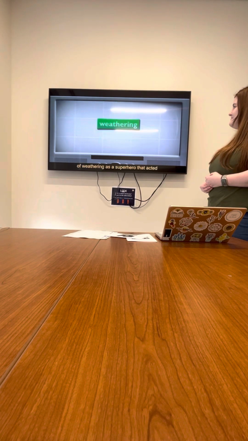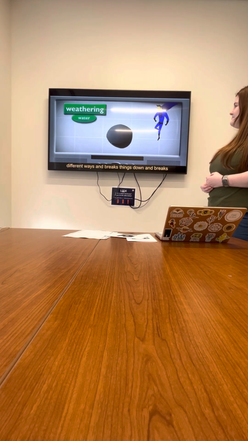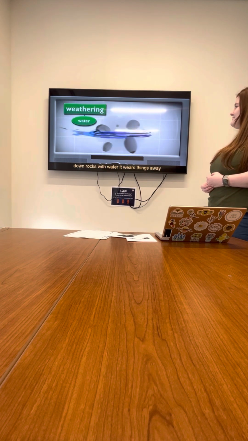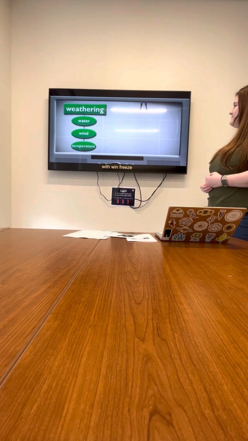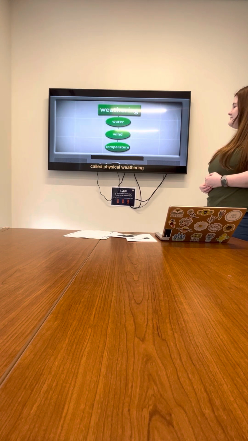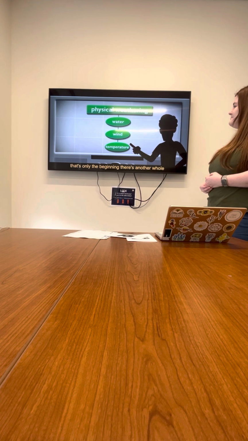Right. Think of weathering as a superhero that acts in different ways and breaks things down. It breaks down rocks with water. It wears things away with wind. It can even scorch or freeze the Earth with temperature, cracking and breaking it apart. When it works like this, it's called physical weathering. Wow. That's only the beginning. There's another whole side to its personality.